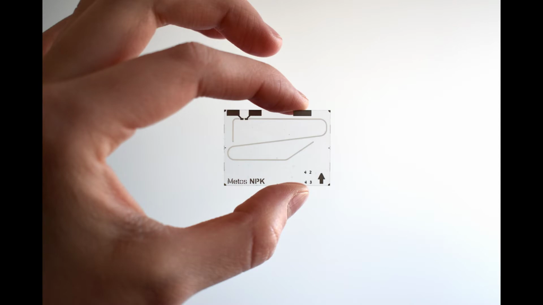This chip is responsible for the separation and detection of your nutrients. It has a small channel inside where the liquids can flow. It can be used for more than 500 measurements if it's treated well.